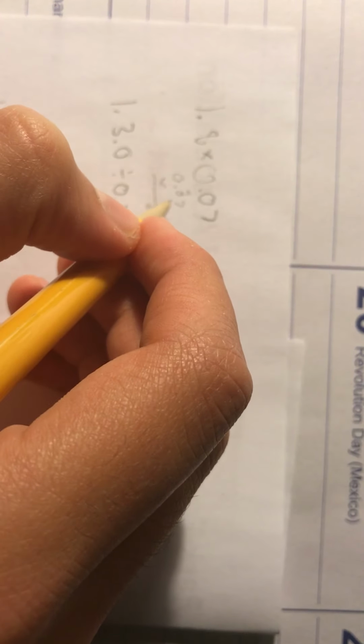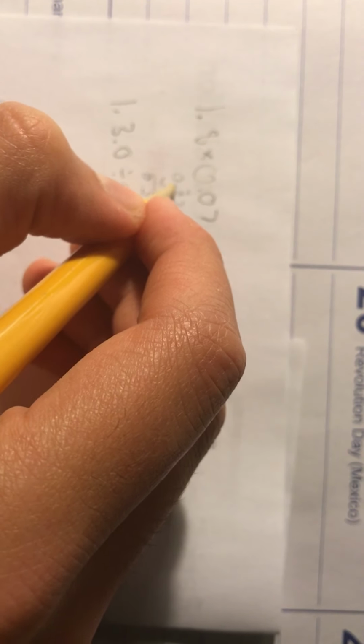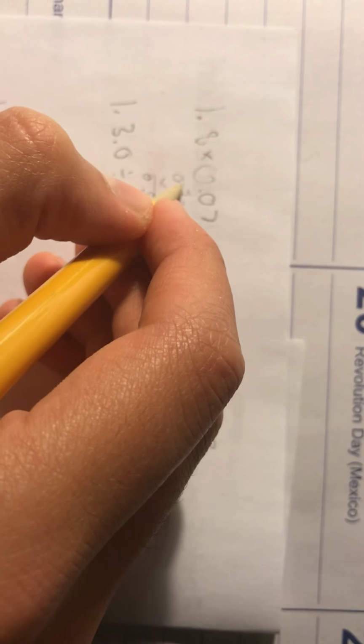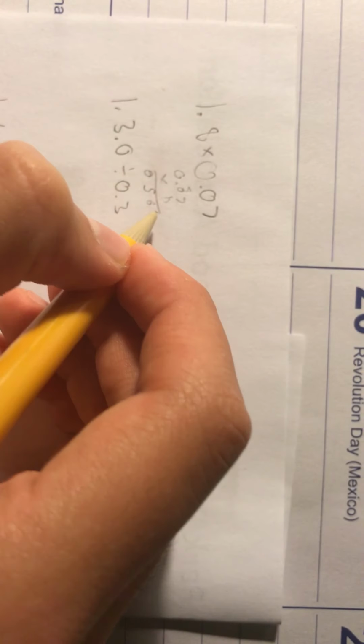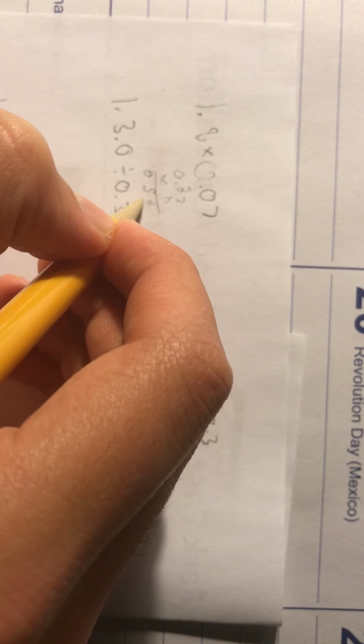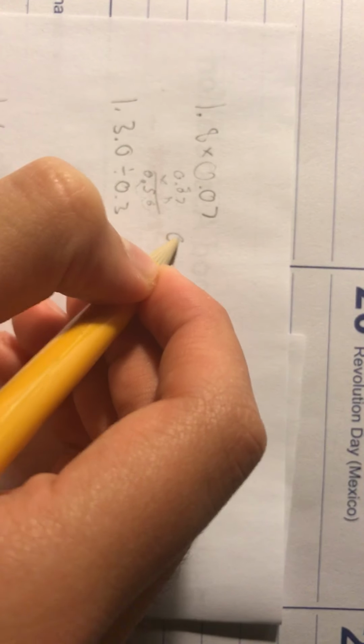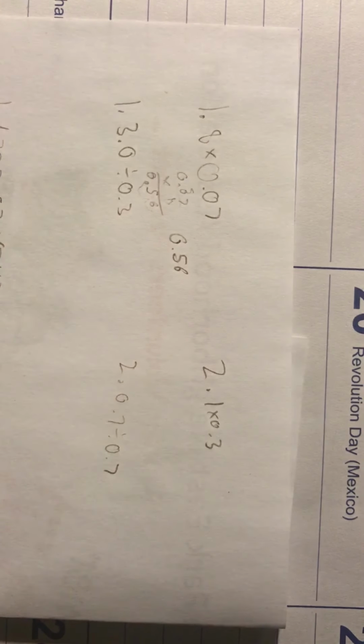8 times 0 is 0, plus 5 is that. And you will always want to put a 0 there. Because there are 2 decimal places in the entire equation, you will then move the decimal place from here to here. So the answer would be 0.56.